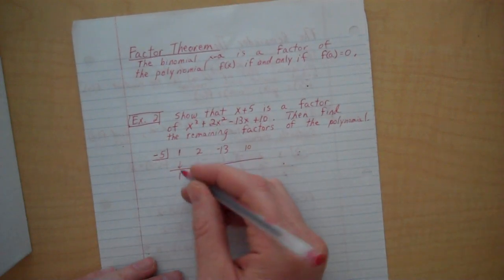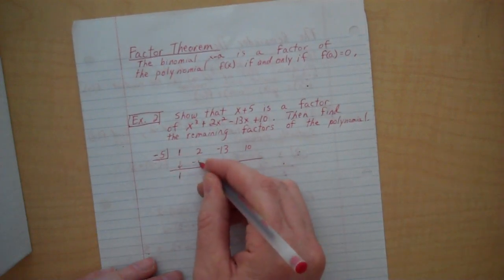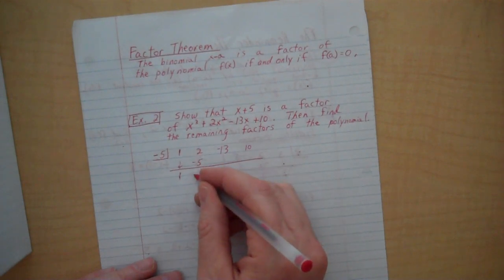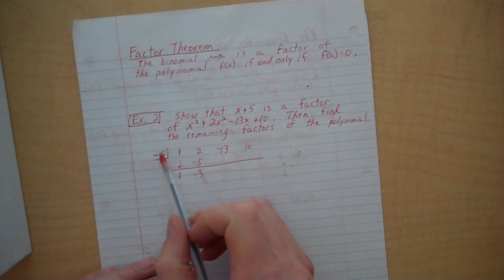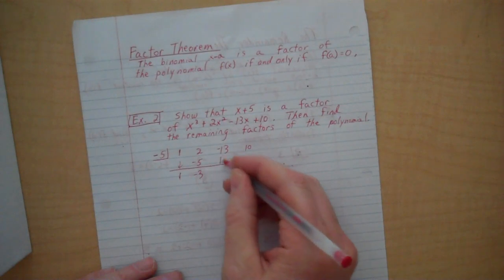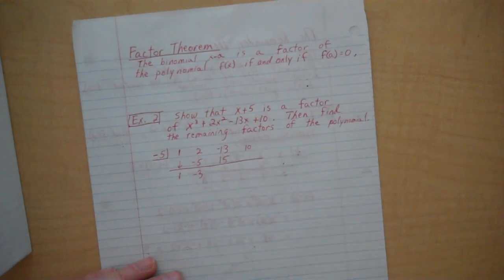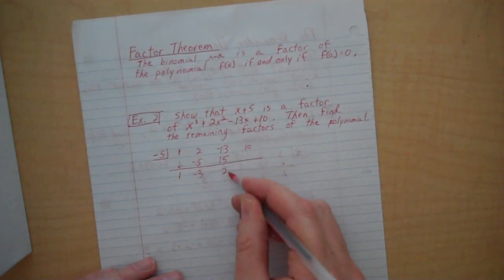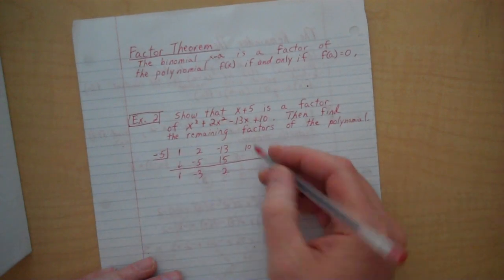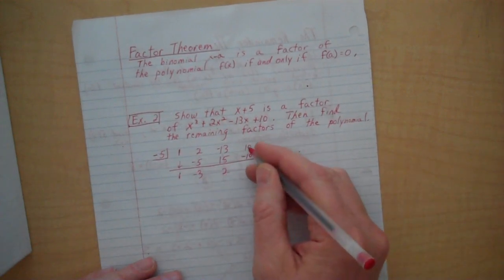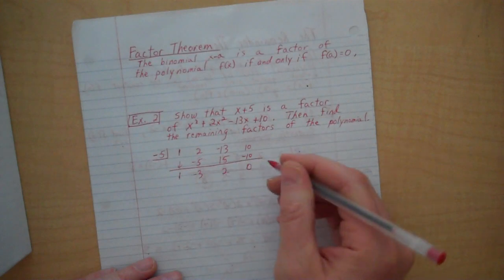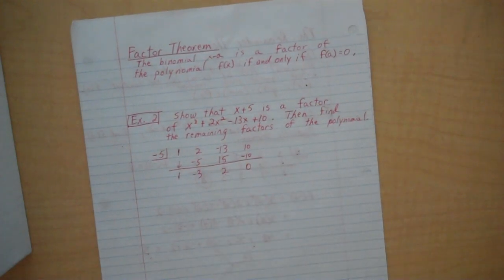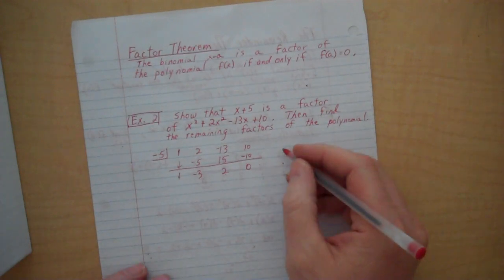Bring down the 1. Negative 5 times 1 is negative 5. 2 plus negative 5 is negative 3. Multiply. Negative 5 times negative 3 is positive 15. Negative 13 plus 15 is 2. Negative 5 times 2 is negative 10. 10 and negative 10 is 0. It is 0, by golly, so it is a factor. X minus 5 is a factor.